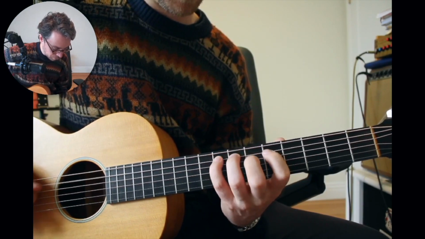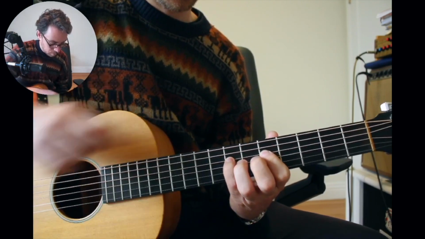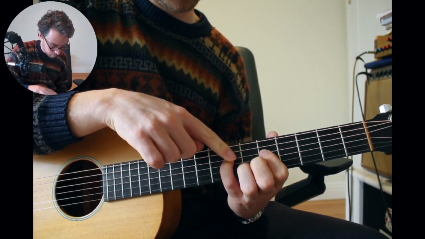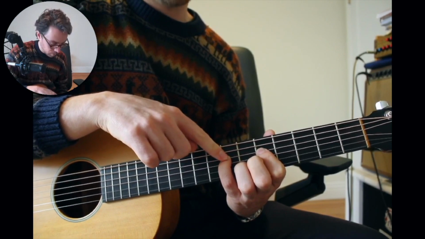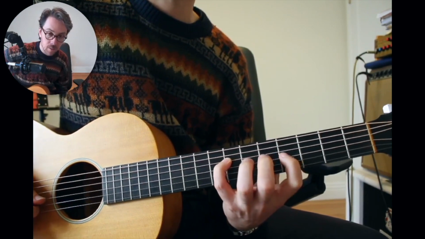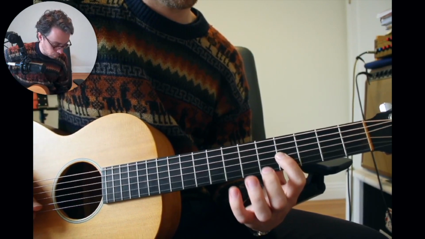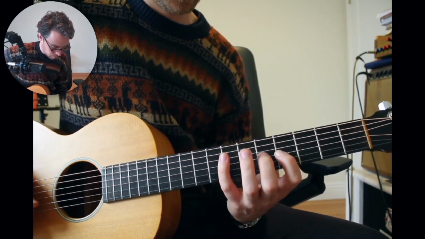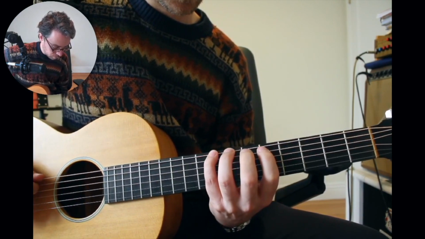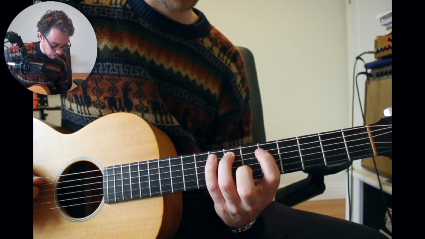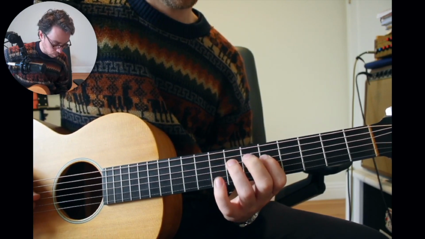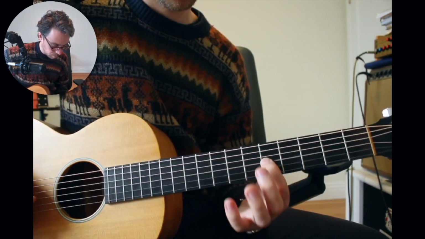Another way to do that might be to actually get my pinky right here. This is on the 7th fret of the D string, so that there's an easier stretch here to the 4th fret of the G string, okay? So again, we have whole, whole, half, whole, whole, whole, half, okay?